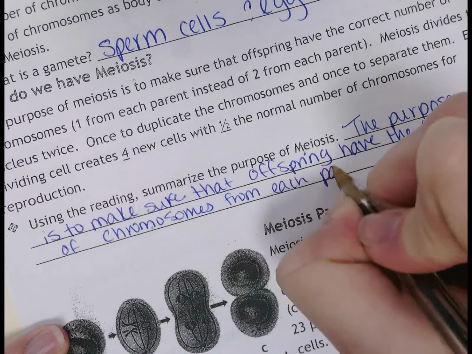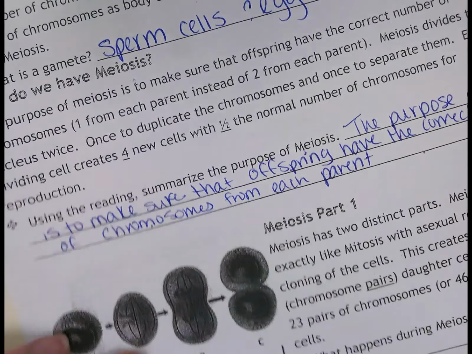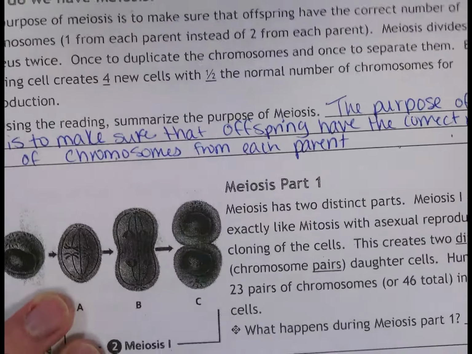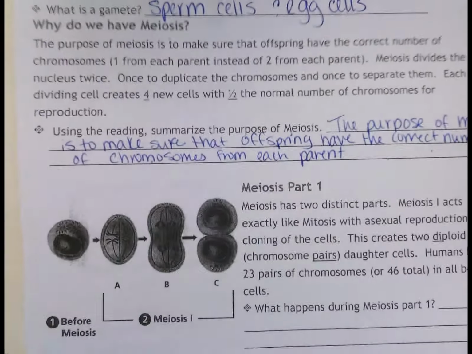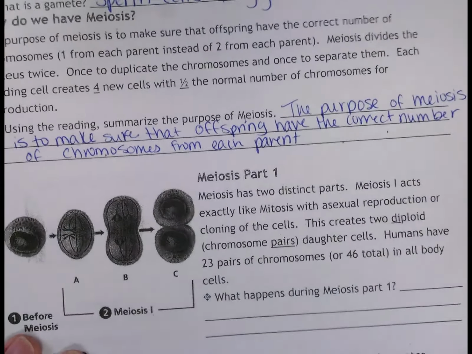In this case being one from each parent. Okay, so one sister chromatid from each pair, or from each parent. So the purpose of meiosis is to make sure that offspring have the correct number of chromosomes from each parent. 7 more minutes, we're good.